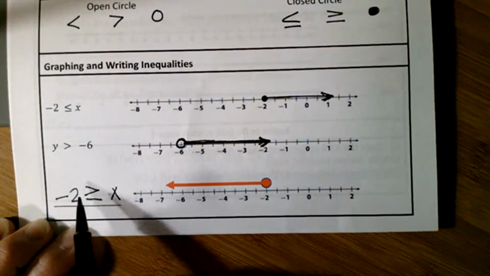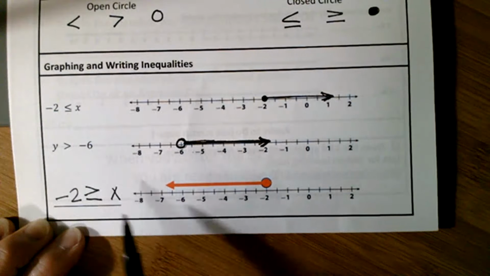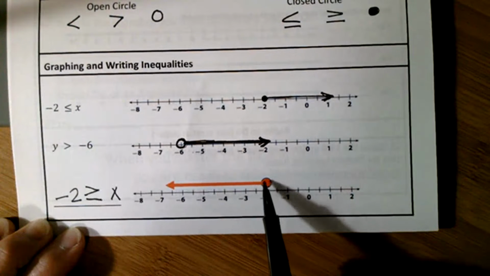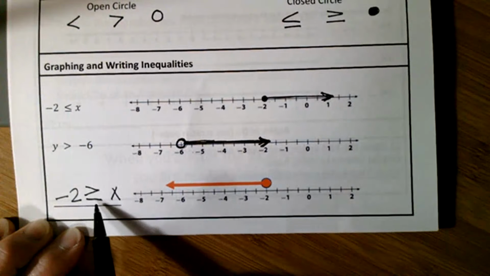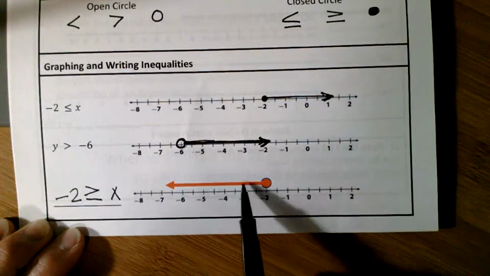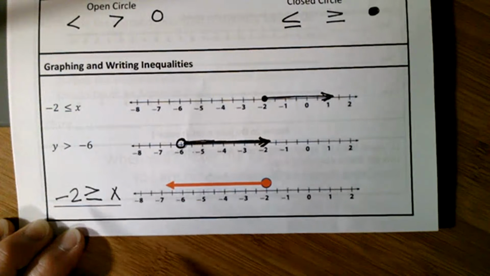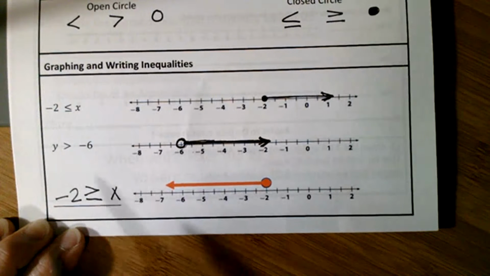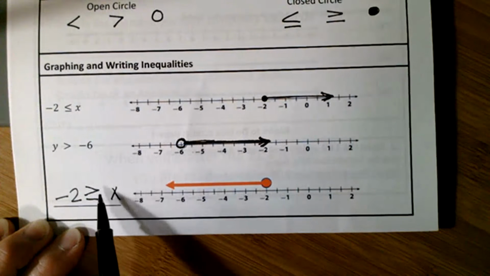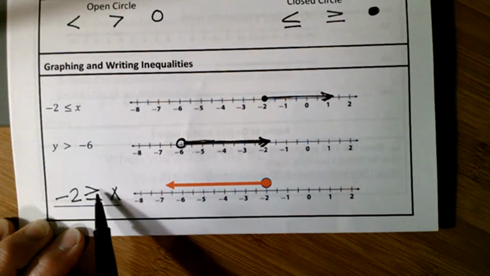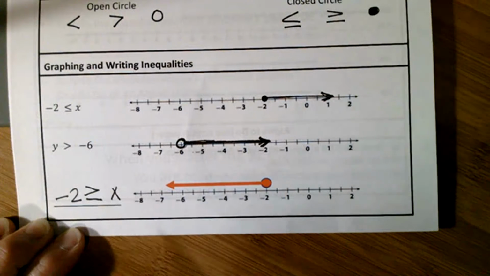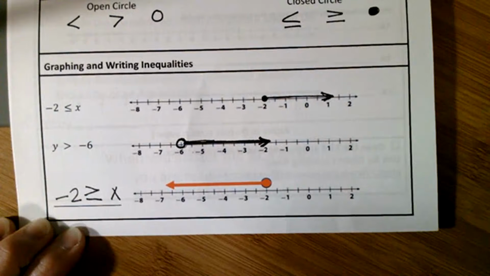So this says -2 is greater than or equal to x. And there we have our closed circle. That's our little line saying equal to. And everything less than -2 is a solution for x. And then we know that x has to be less than because the pointy little less than side is pointing towards the x. All right?